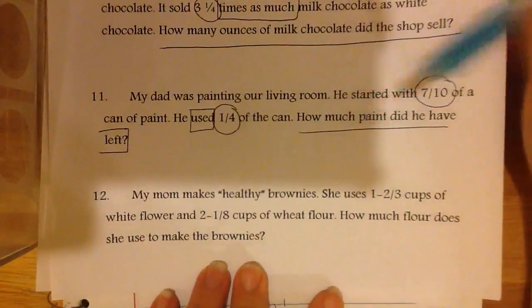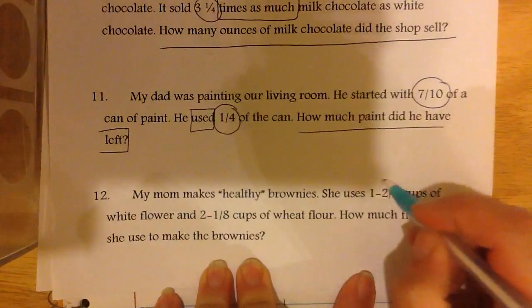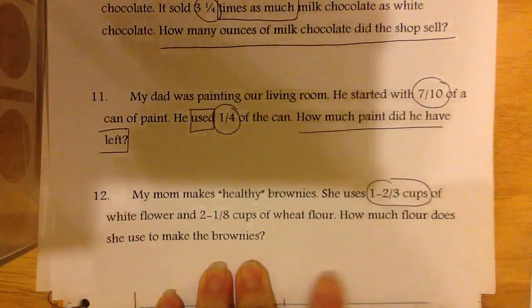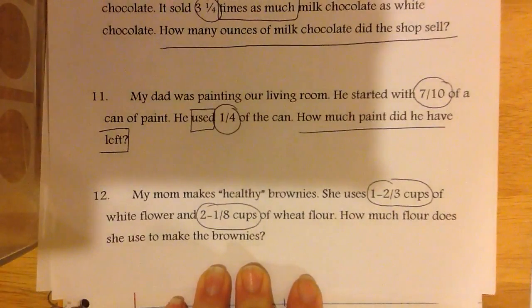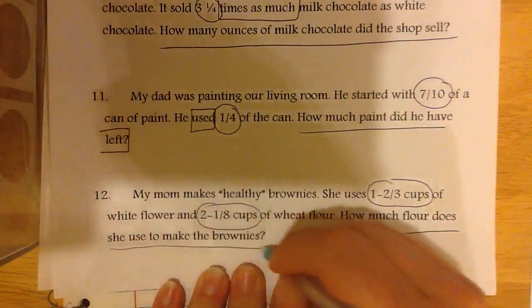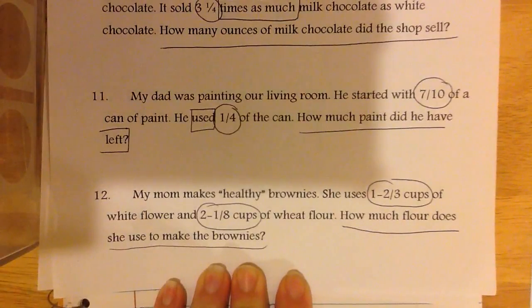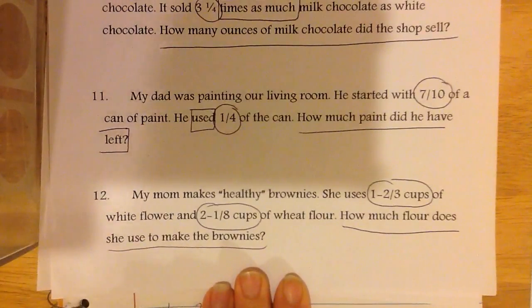Look at number 12. My mom makes healthy brownies. She uses 1 2/3 cups of white flour and 2 1/8 cups of wheat flour. How much flour does she use to make brownies? Pause. Identify what operation to use and what strategy you're going to use to figure that out.